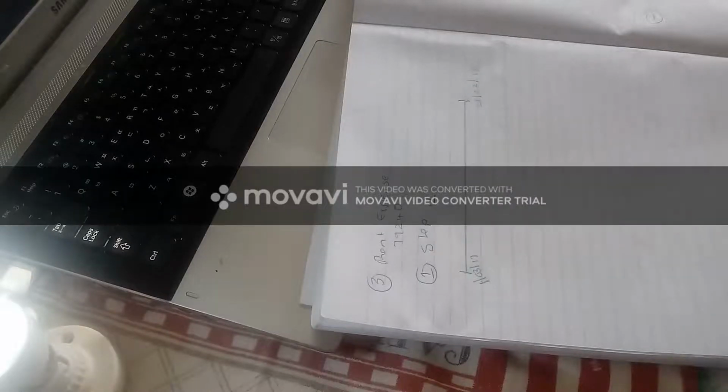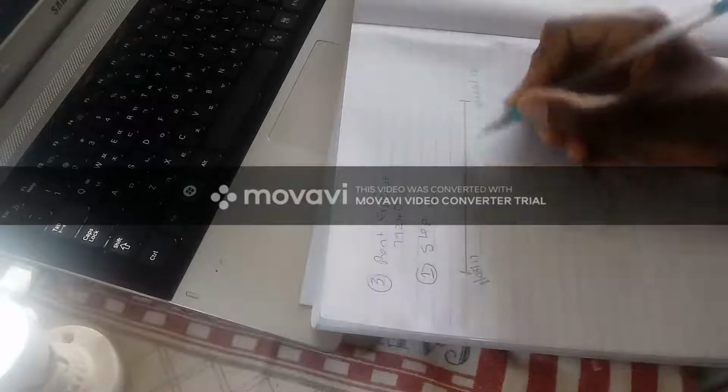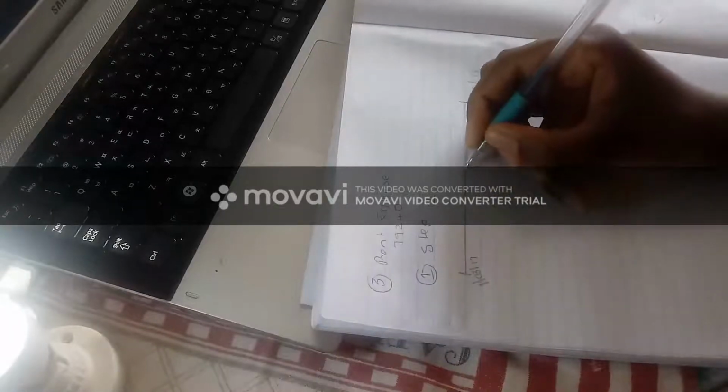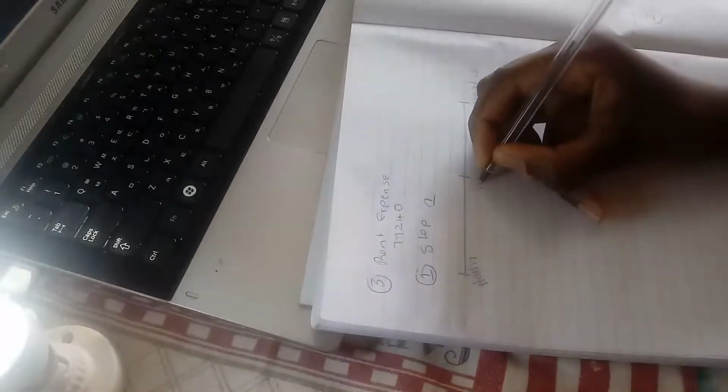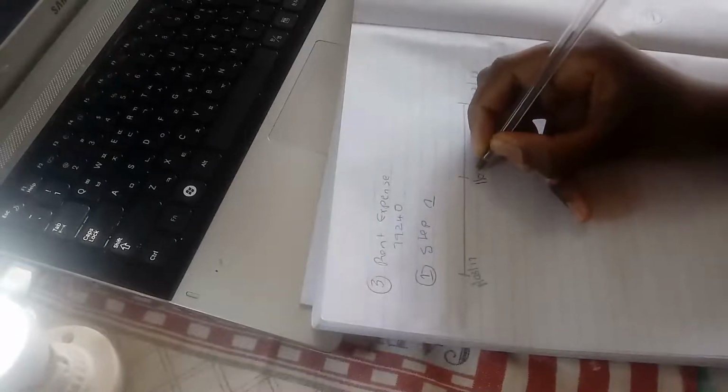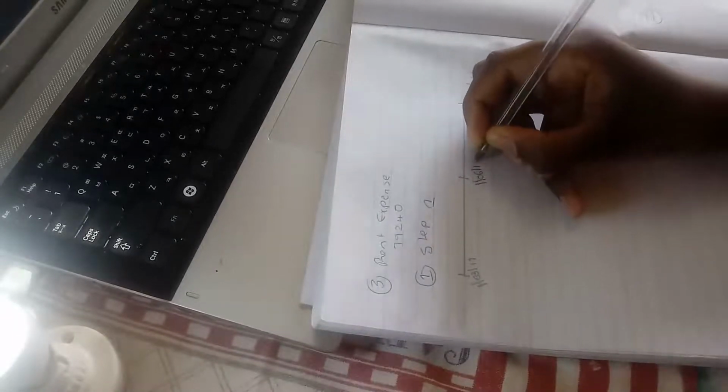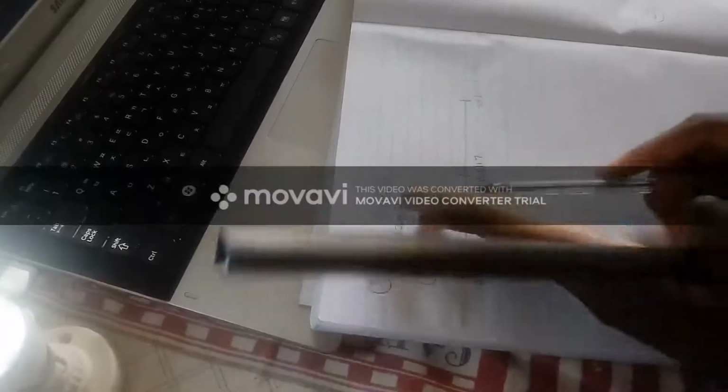Now the question is, when did we start renting this storeroom? We started renting on the 1st of June. Let's put it in the middle to make it easy. The 1st of June 2017, this is when we started.